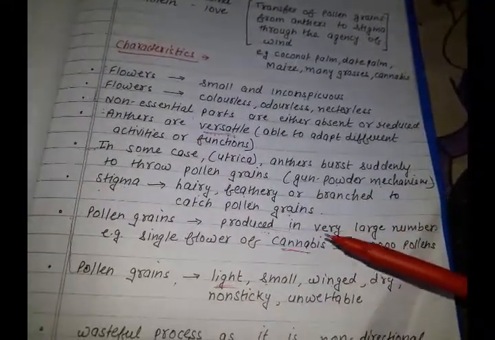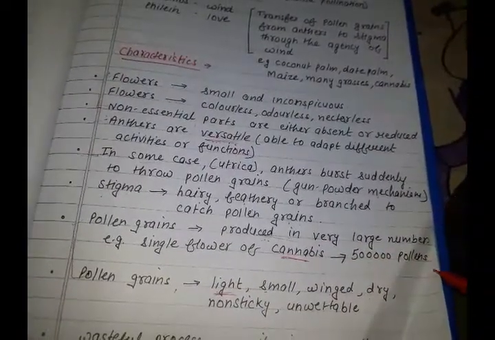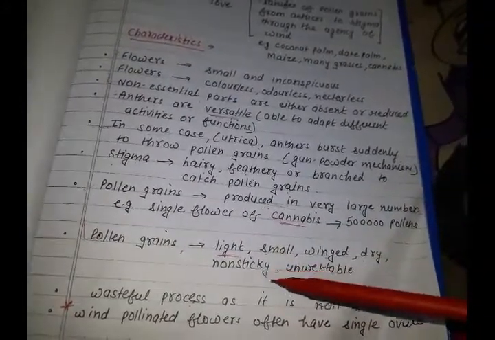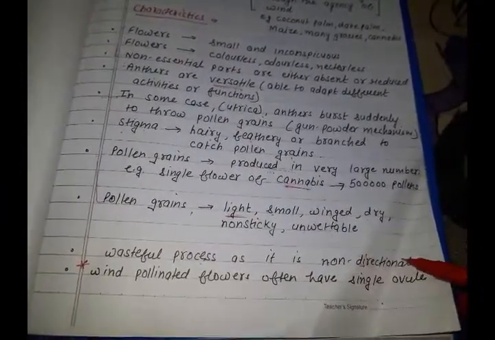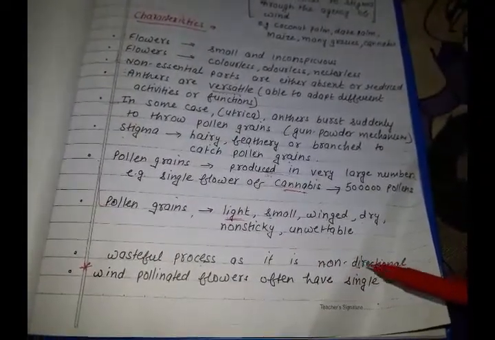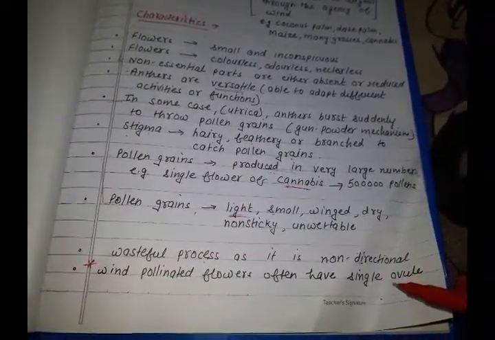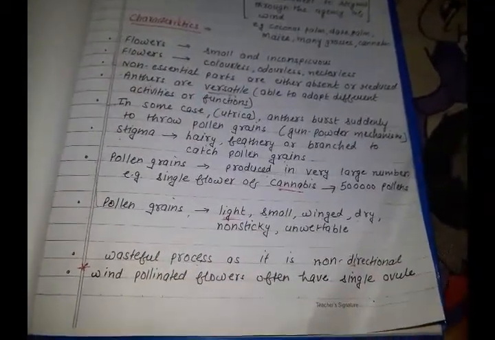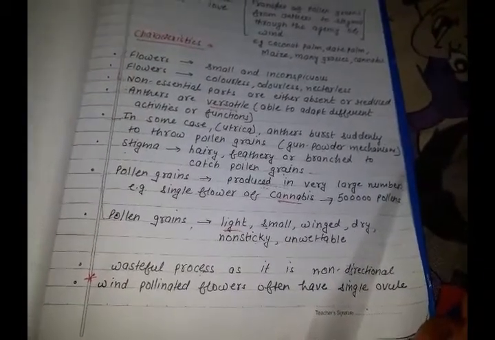Pollen grains are produced in very large number. For example, a cannabis flower can produce 5,000 pollen grains. Pollen grains are very light, small, winged, dry, non-sticky and unwettable, and it is a wasteful process because it is non-directional. And the last one is that numerous flowers are arranged in an inflorescence, and there is a single ovule in the ovary in the flowers which are pollinated through wind. For example, the tassels of corn cob, and tassels represent the male part of maize.